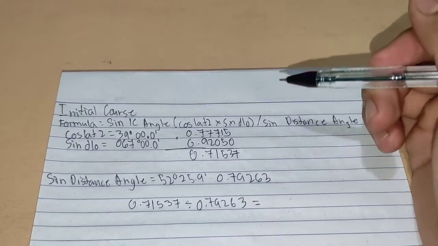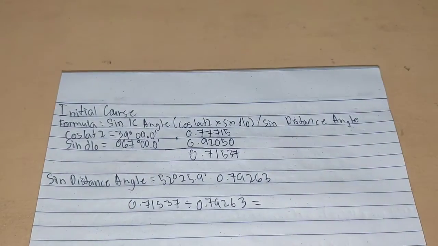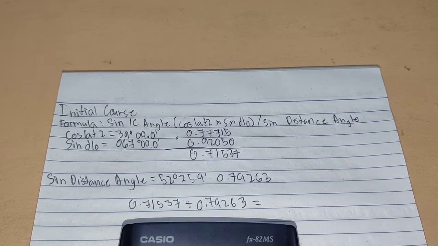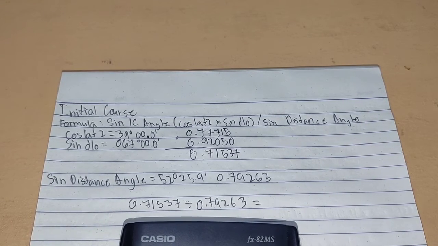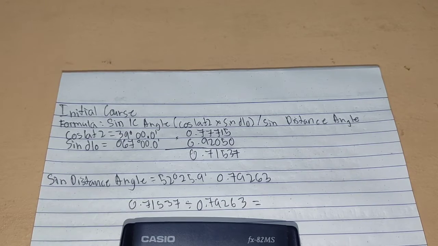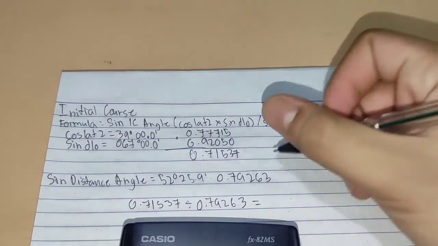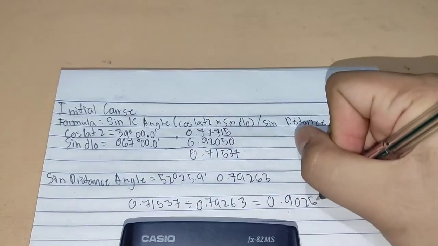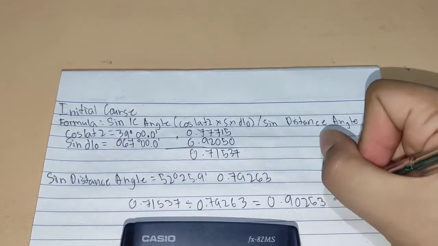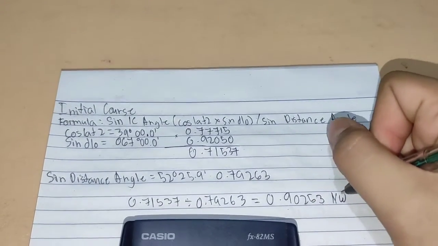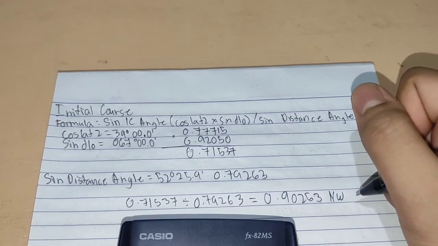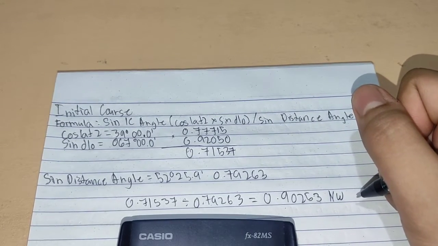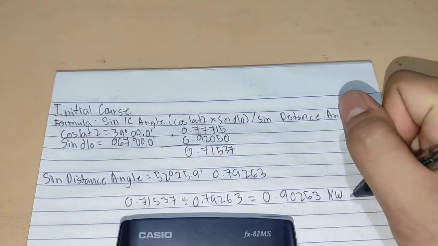Now we are going to divide these two. In our calculator, 0.71537 divided by 0.79263. The answer is 0.90253. The name is Northwest. Why Northwest? Because the rule in initial course names is the same as latitude 1, which is north, and DLO is west. So that's why Northwest.